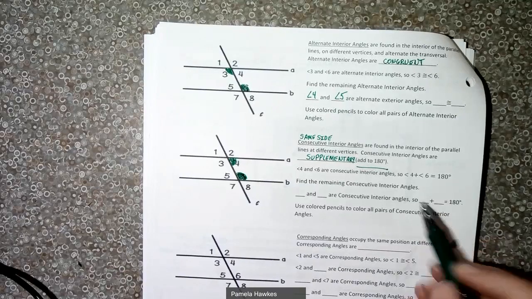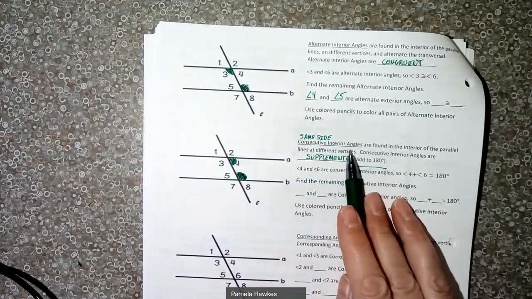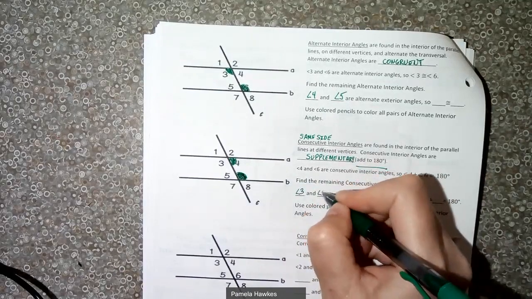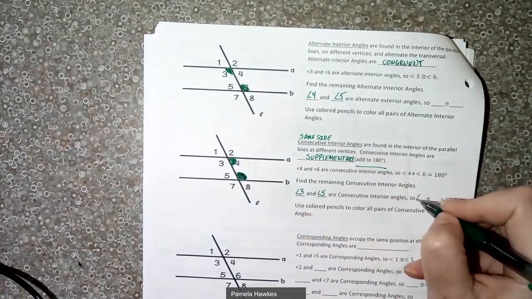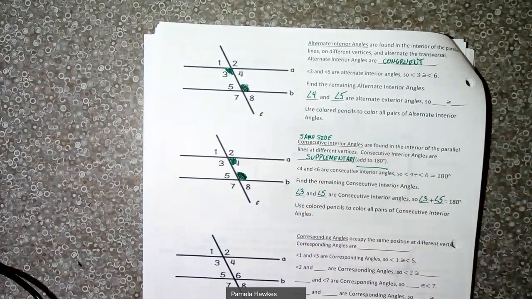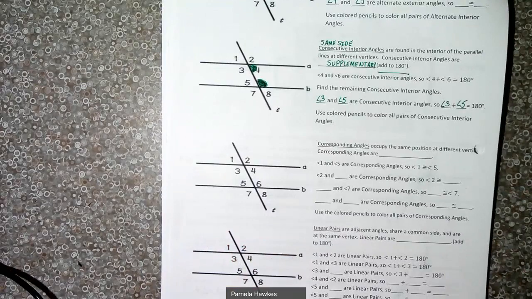So we got 4 and 6. What are the other same side interior angles? 3 and 5. So what do you know about 3 and 5? When I add them together, what do they equal? 3 and 5 equal 180. Okay. The next one is probably my favorite, but it's the hardest one to explain. They're called corresponding angles.